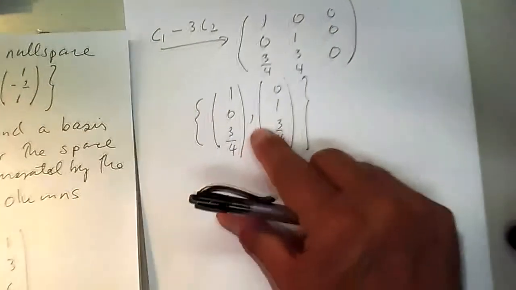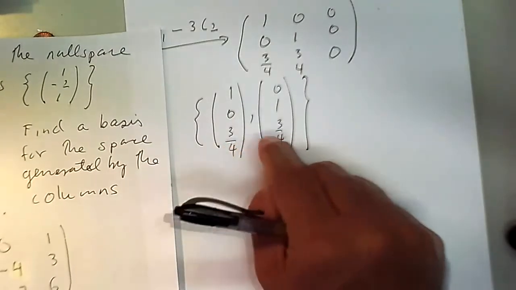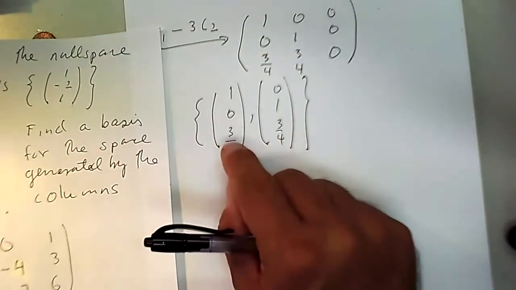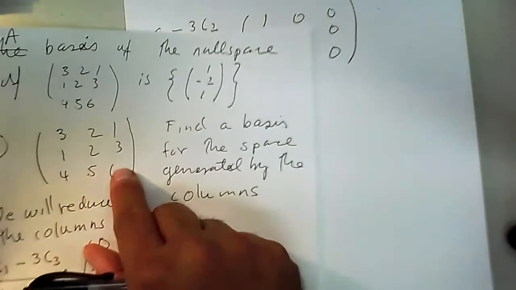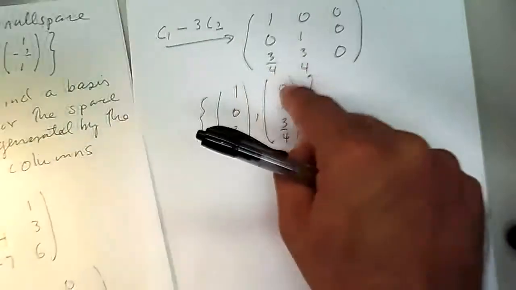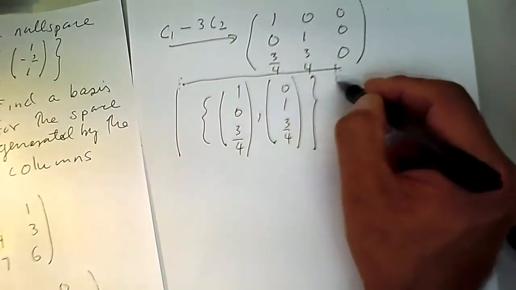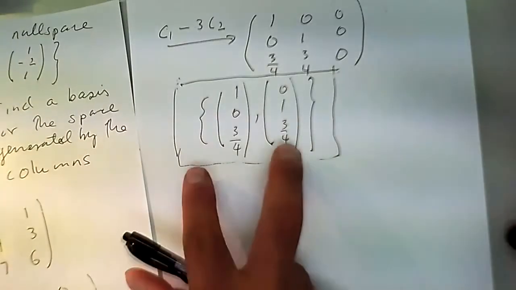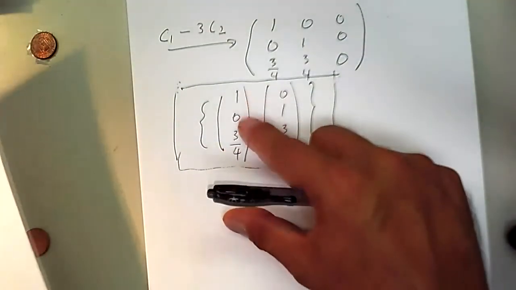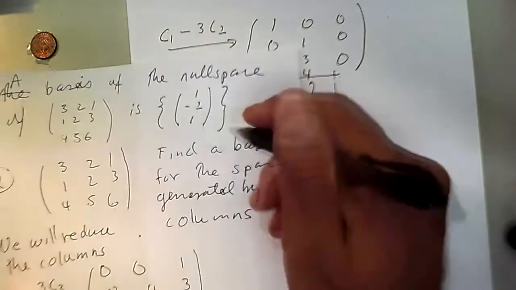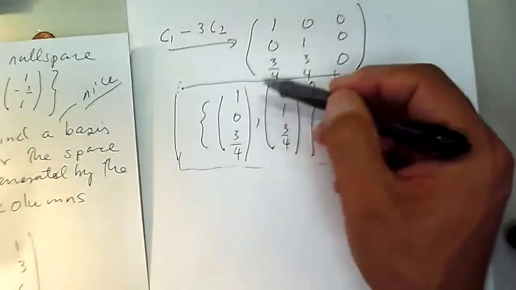If that's so, that means that those 2 are linearly independent, and they generate those 3 columns. So this is the end of the problem, okay? To find a basis, here we have it, a nice basis, because there's zeros. I'm going to call it for now a nice basis, because it is reduced.